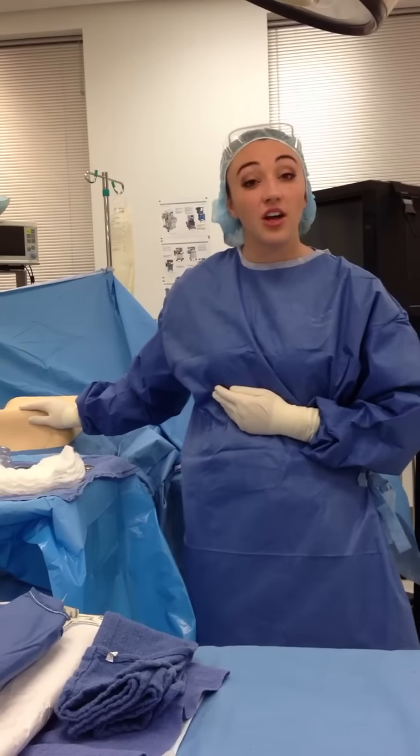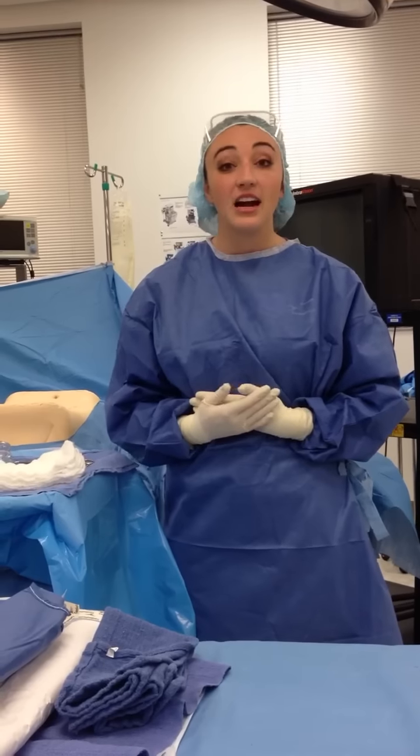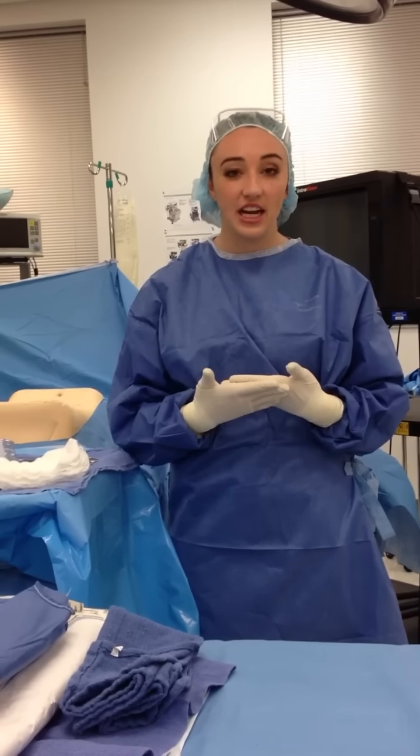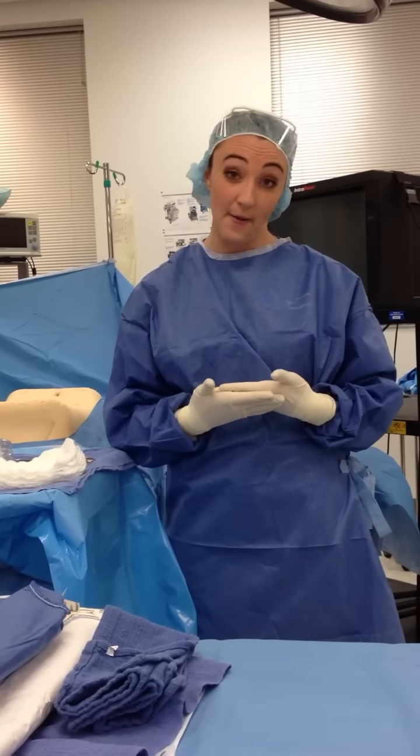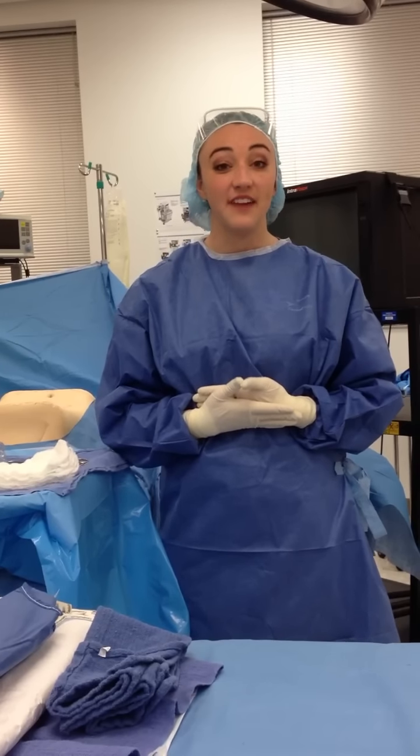The surgical technologist is a vital member of the operating room team. They are there to help. They are there for the patient and to make sure that the procedure goes well. This job can be somewhat demanding, but at the end of the day, it is very satisfying.